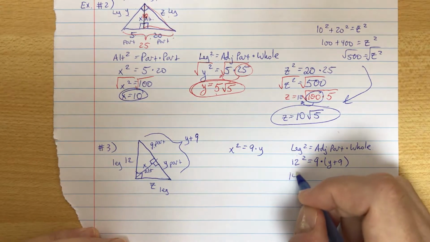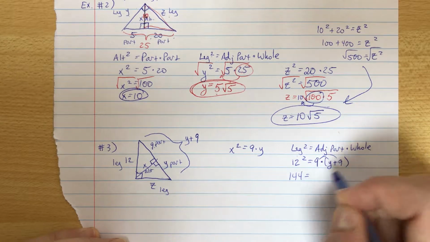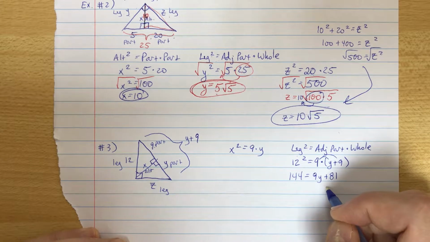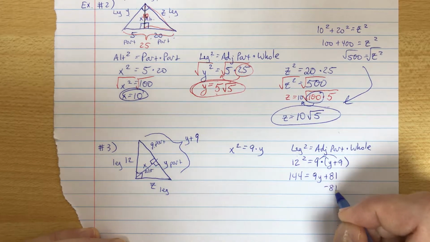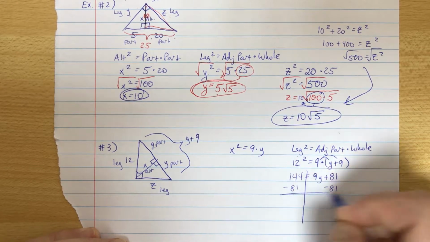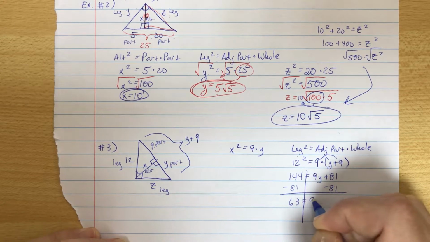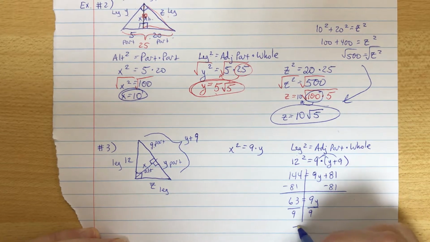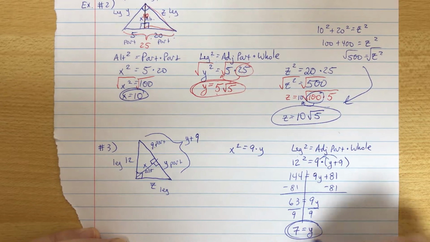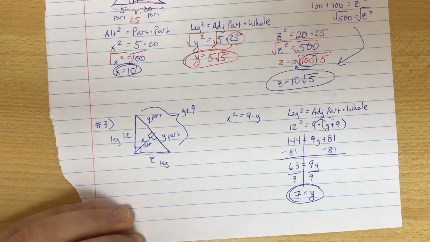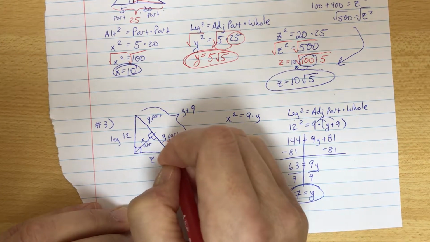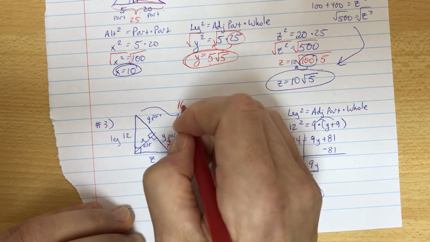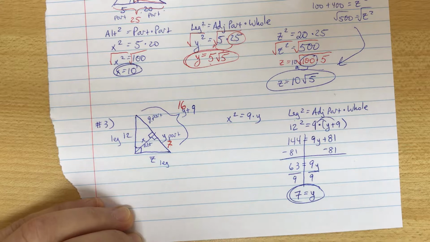So 12 squared is 144. We have to distribute. We get 9y plus 81. Now this is a normal equation. We're not going to square root. Let's go minus 81 to move it to the other side. That's 63 equals 9y. And then we divide by 9, and we get 7 is equal to y. Okay, so y is equal to 7. I'm going to put that in the picture. Now that's actually nice because 7 plus 9, the whole hypotenuse, is 16, so that may help us out.